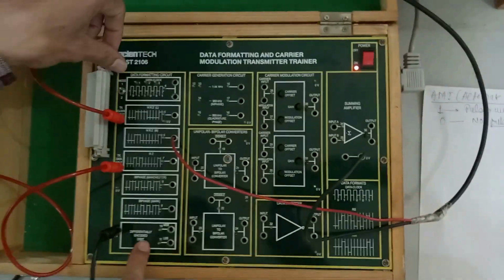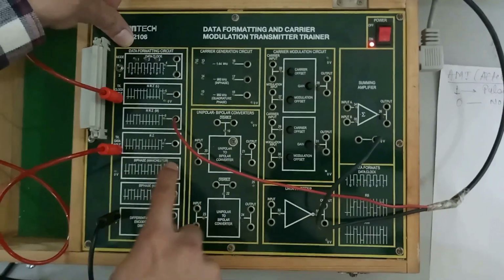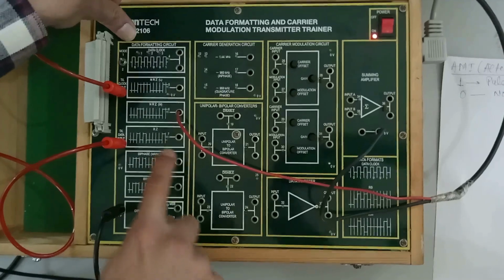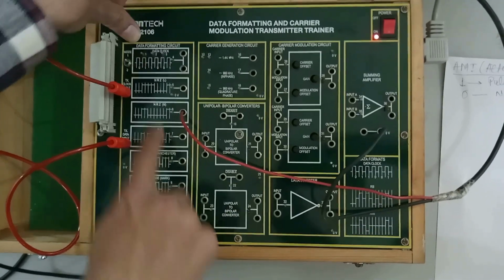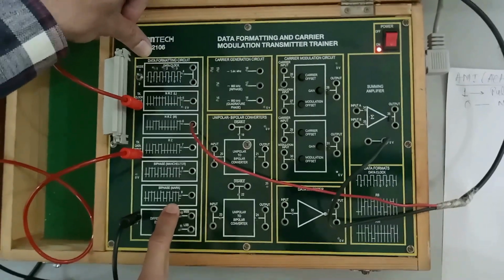Now this is your kit description. Further you can see here NRZ-L, NRZ-M, then Manchester, biphase, return to 0. So these are the different coding blocks given.